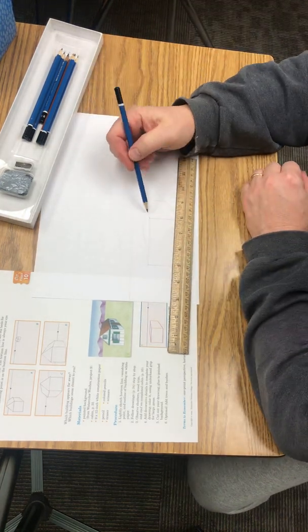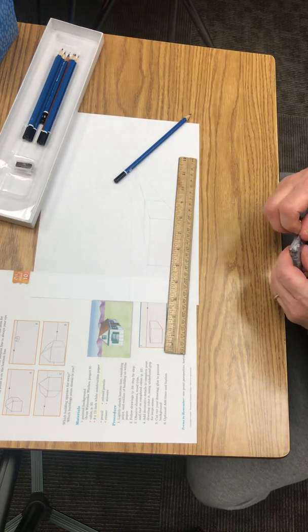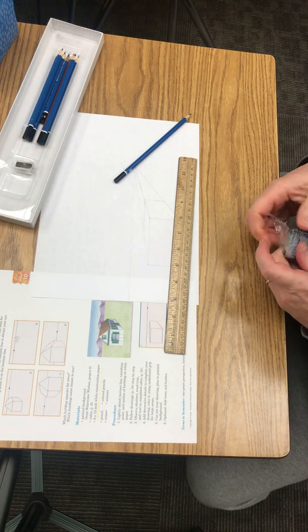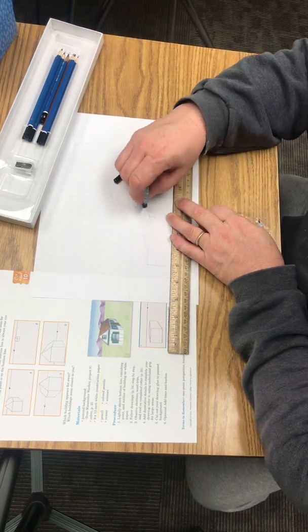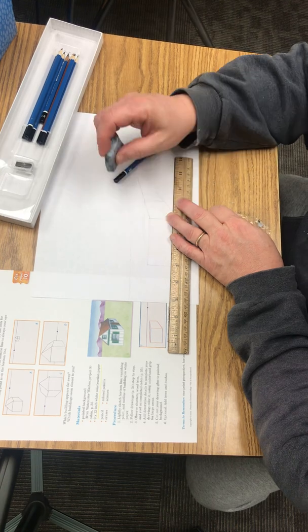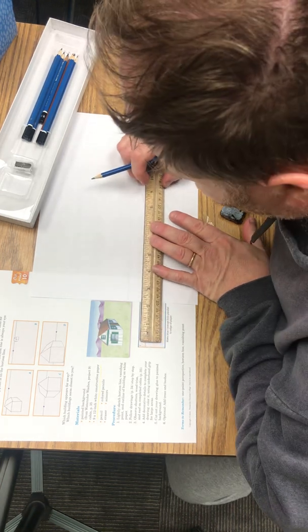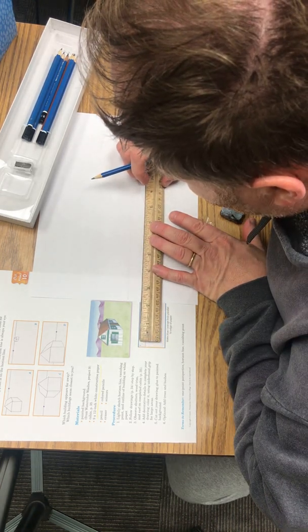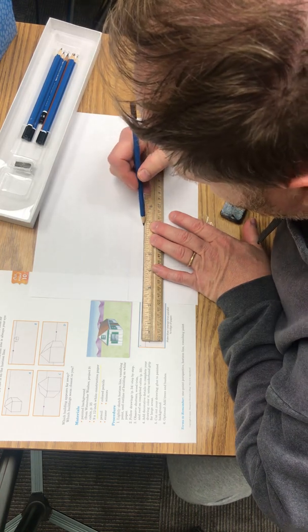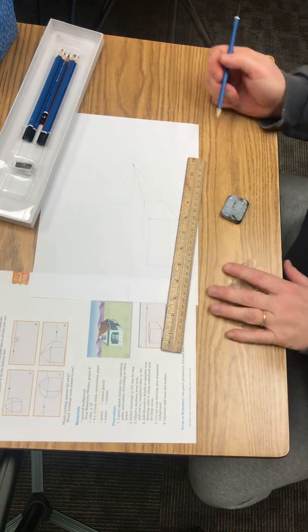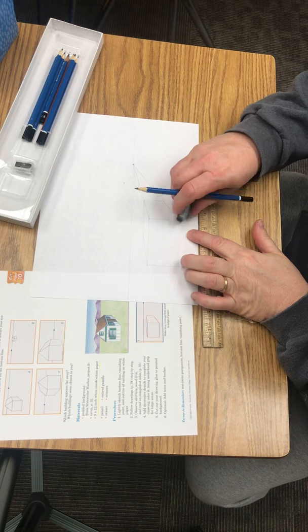Now I have my perspective line, which is pretty even. I'm going to erase the other lines that I have here that were not necessary. And that line there, I'm going to darken a little bit again. All right, so I've got my box for the foundation of my house, so to speak.